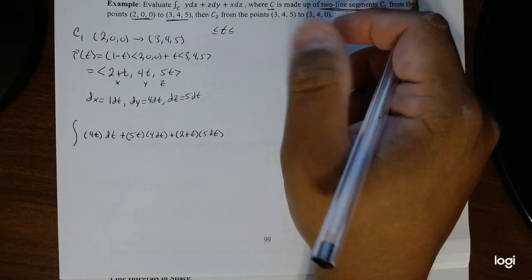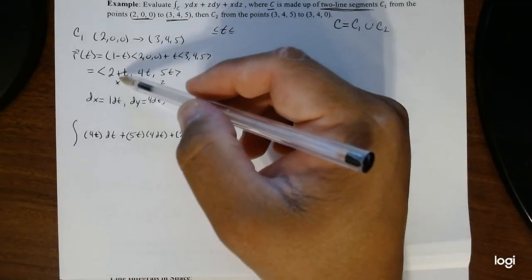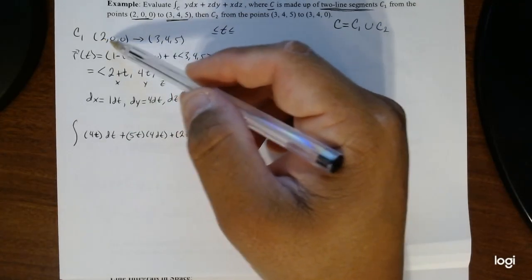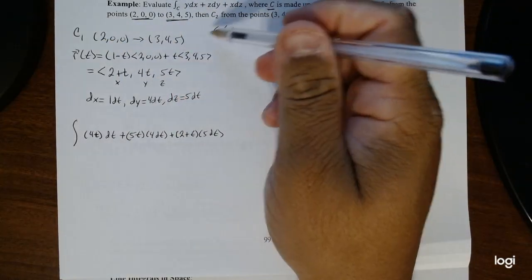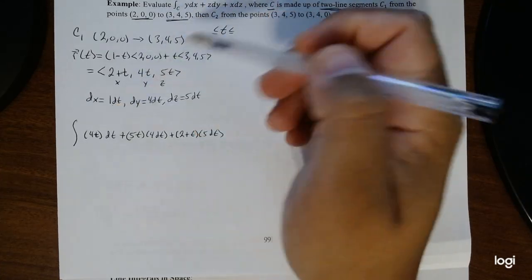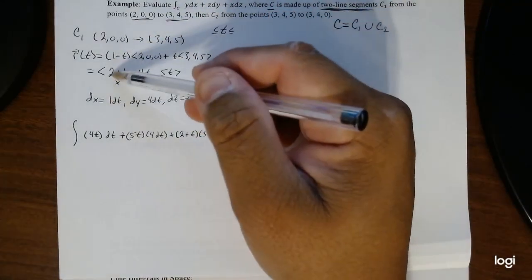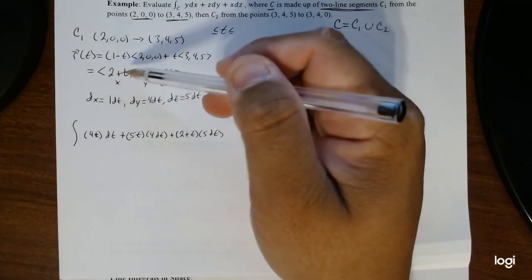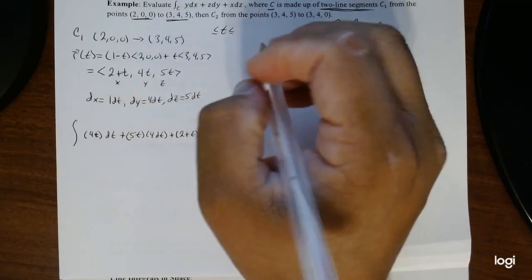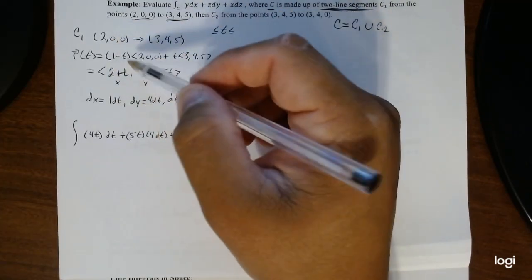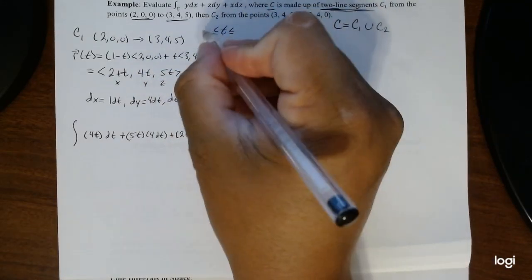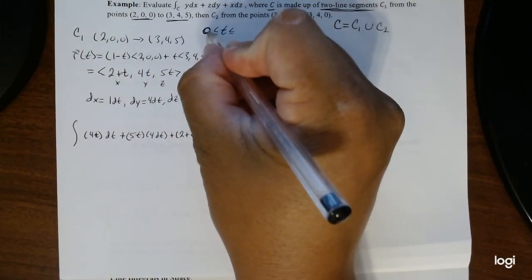Okay. So what does t have to equal to make the first point 2, 0, 0? And again, you can just plug it in, right? So if 2 has to equal x, so 2 is equal to 2 plus t, and you can solve for t, that's just going to give you 0. Same thing applies here, right? 0 has to equal 4t, so that's not that bad. So it goes from 0.